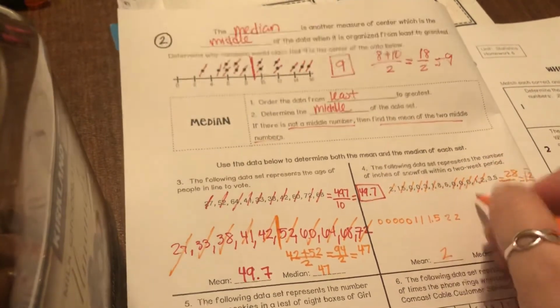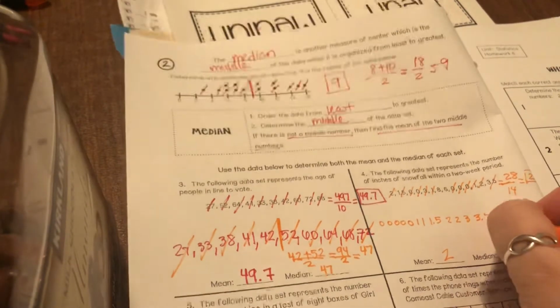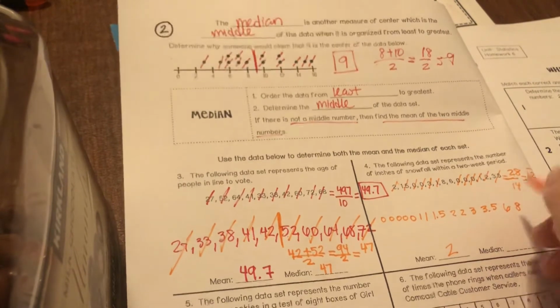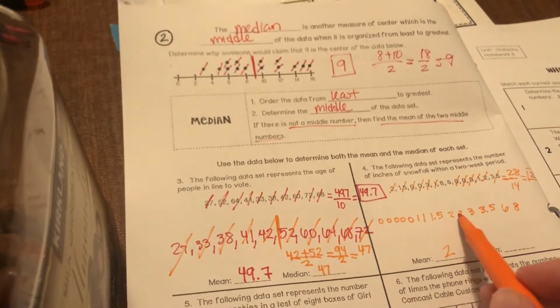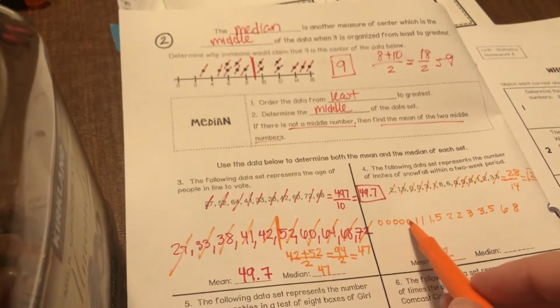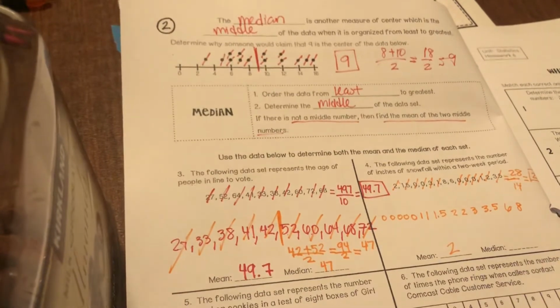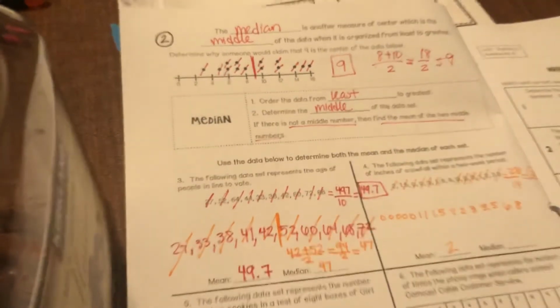Finally, a 3 and a 3.5 and a 6 and an 8. Okay, double check that there should be 14 numbers. 1, 2, 3, 4, 5, 6, 7, 8, 9, 10, 11, 12, 13, 14. Perfect. And now you cross off from beginning to end to find that exact middle number.